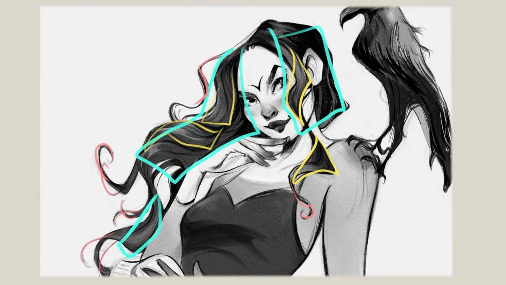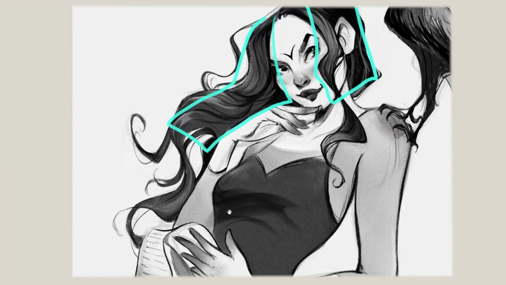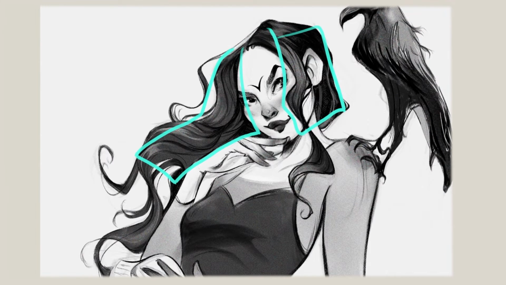If I zoom out, the big shape is the only one you can see. These aquamarine lines outline the main shapes. You have to start from them. Then yellow ones show medium shapes that you have to draw after the big ones. And at the end you can finally go to individual hair.